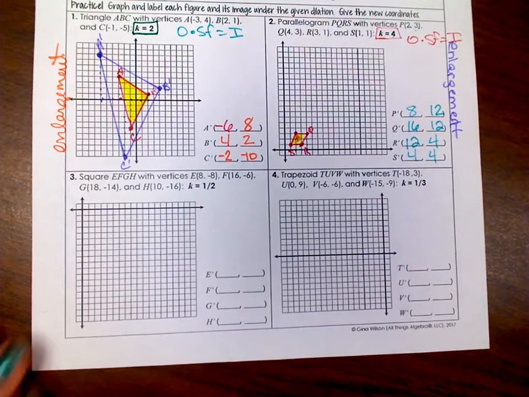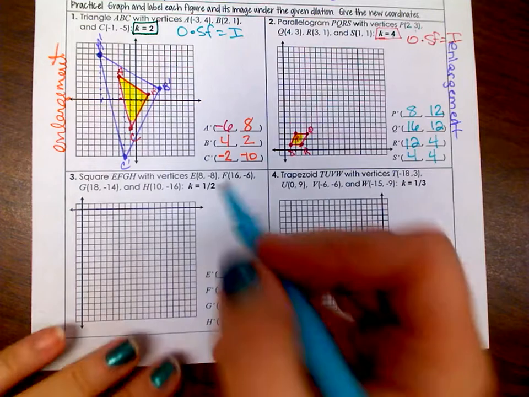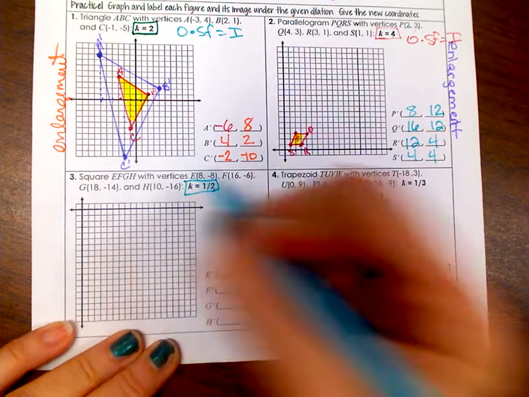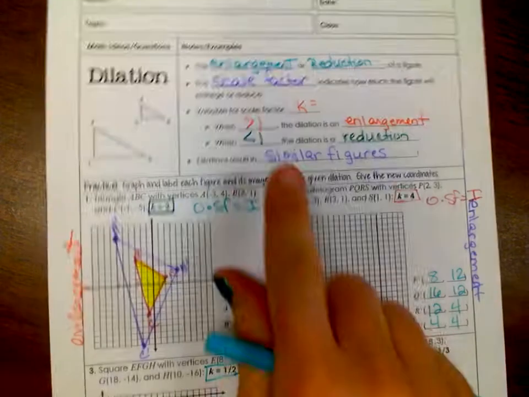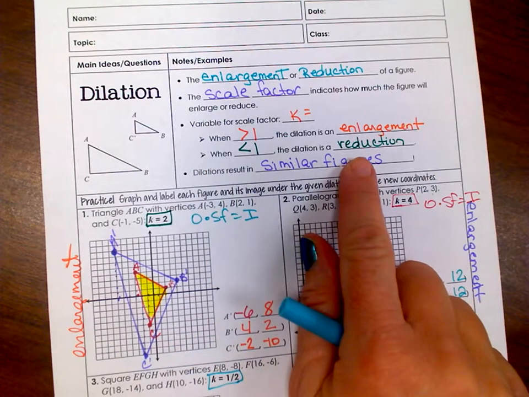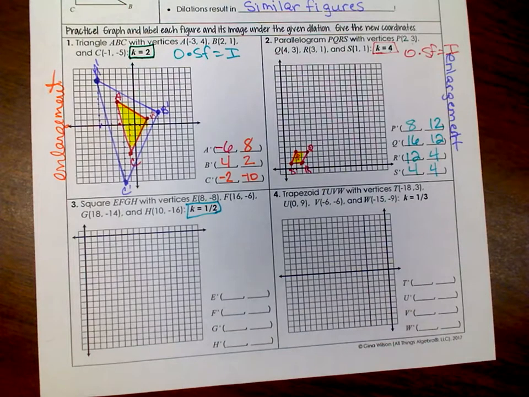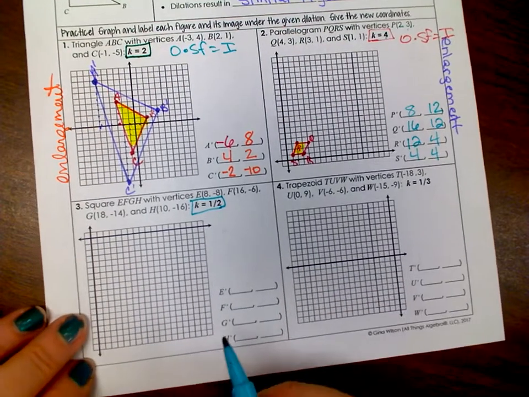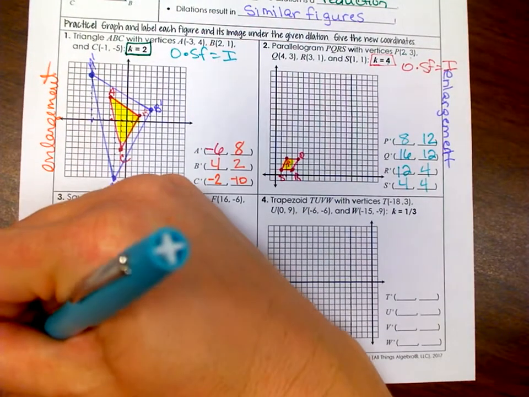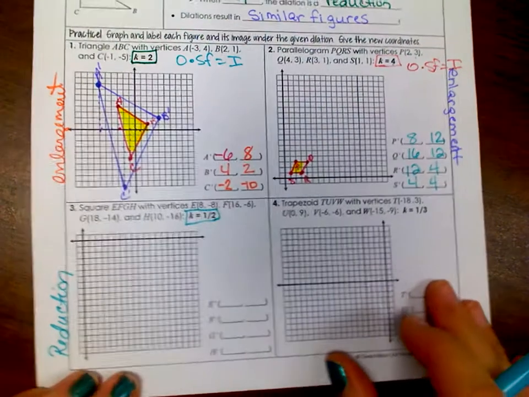Let's move down to number 3. Each square's vertices is, okay. Now then, our scale factor is 1/2. In our notes, when we said the scale factor was less than 1, it's going to be a reduction. Okay, so we're going to go ahead and plot our original figure. It's our first reduction. I want you to label it as reduction.